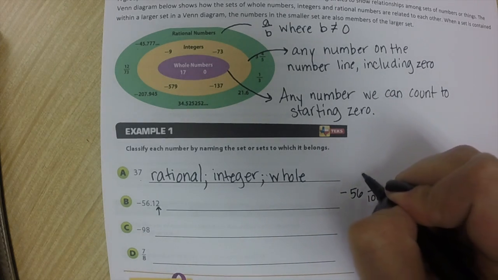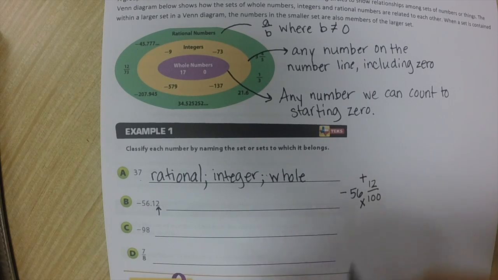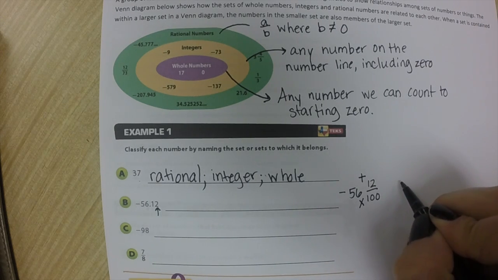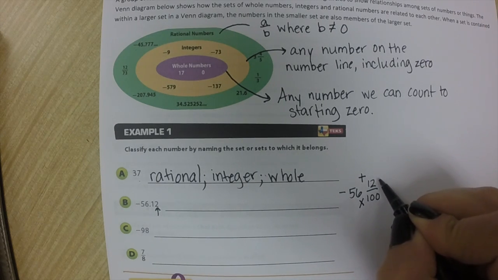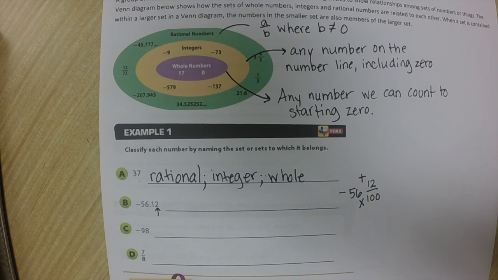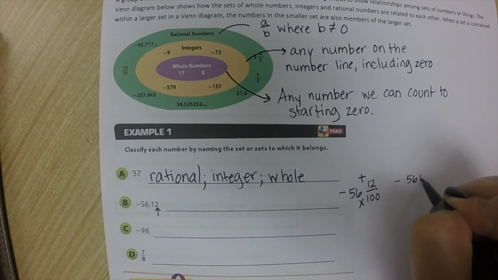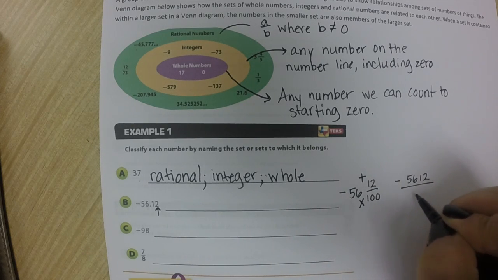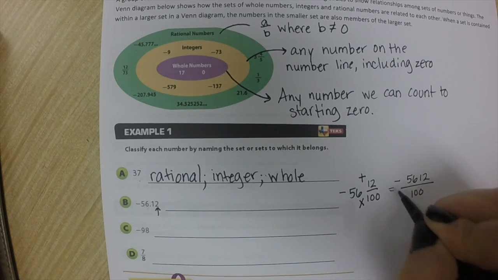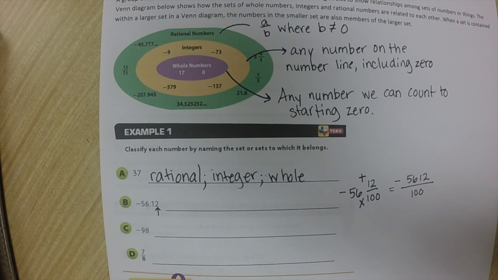Okay, I'm not sure how you learned, but here at Hudson Bend we always say use Texas. And so using Texas, you would always multiply first. Okay, follow your order of operations. Negative 56 times 100 would be negative 5600. And then you have to add the numerator. So 5,600 plus 12 would give us negative 5,612, and the denominator stays the same. So I changed my mixed number to an improper fraction.